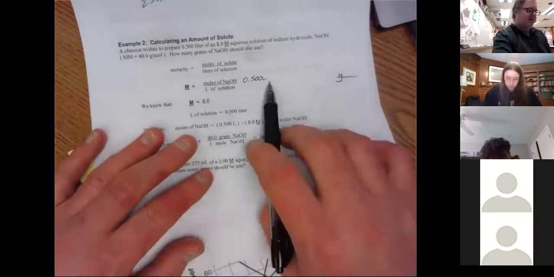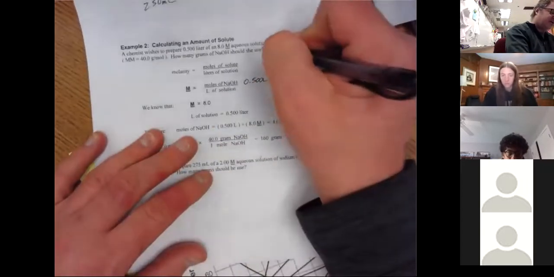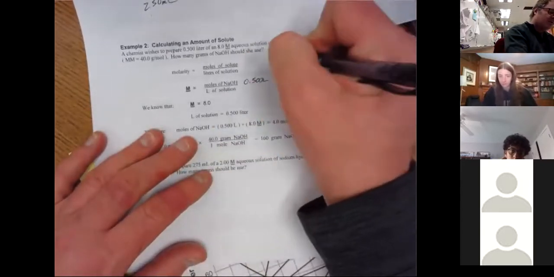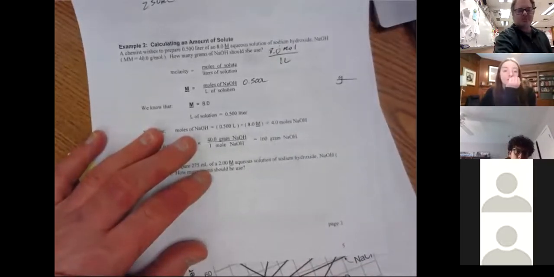Now I got to get rid of liters. How am I going to get rid of liters? Well, what did I say? 8.0 is actually moles per 1 liter. Isn't that what molar means? So am I going to put it this way or am I going to flip it? Keep it that way. Yeah, right.